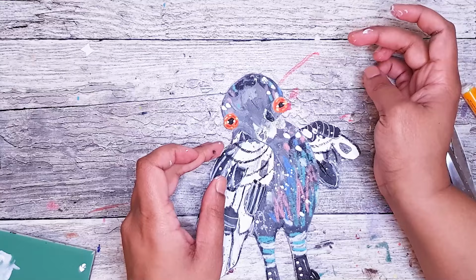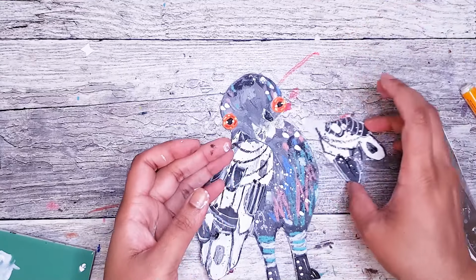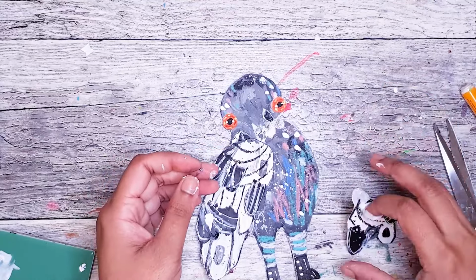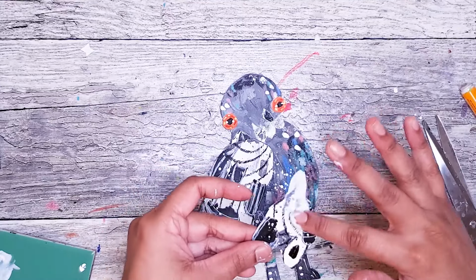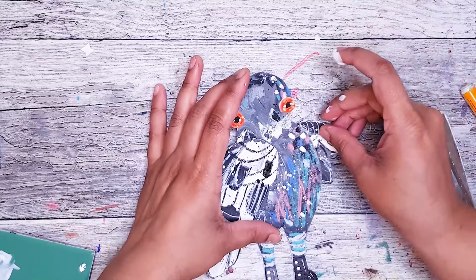Now that I've attached the facial features, it's time for me to attach the back wing. You might have to get comfortable with covering up some of your design. That little tab on the back wing is mostly what will be covered, but I am covering a section that I painted too.